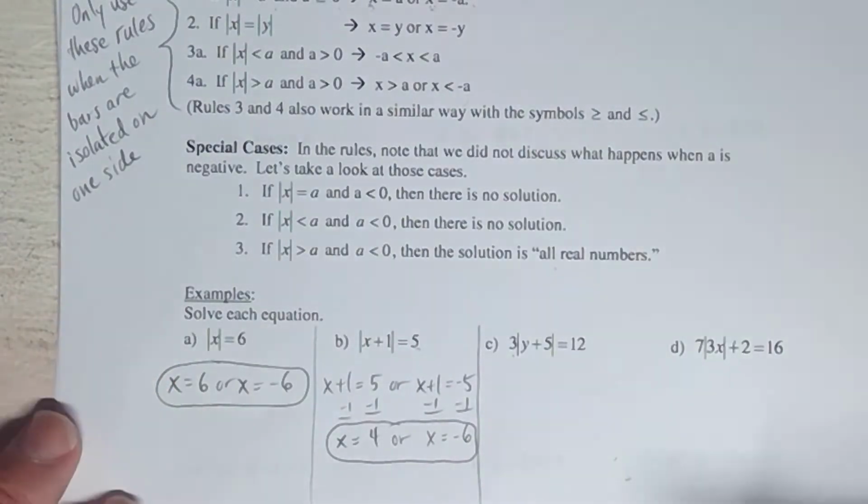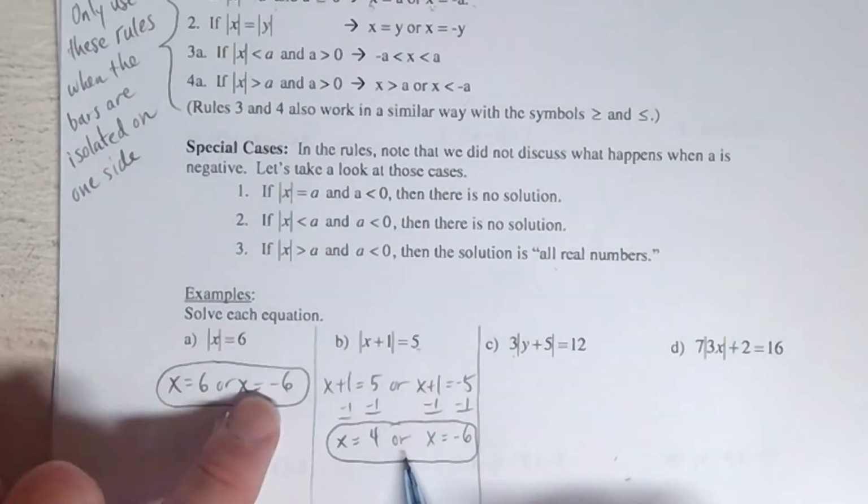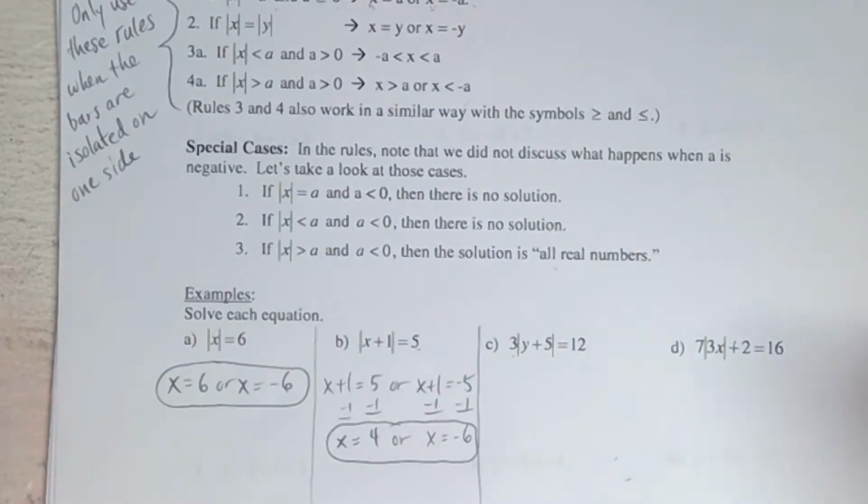All right. Don't worry about that word or, by the way. If you forget to put that there, that word is not overly important right now. Just make sure to get the 2 answers and keep them separate. Don't try to combine it into one thing, okay?